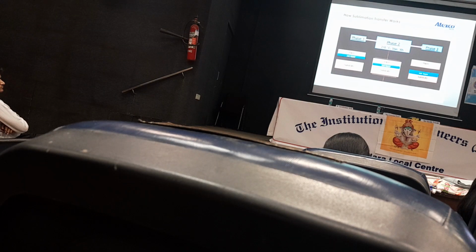This is a simple picture, we can see how it works. The printed paper is here, and at the bottom is the substrate, the fabric.